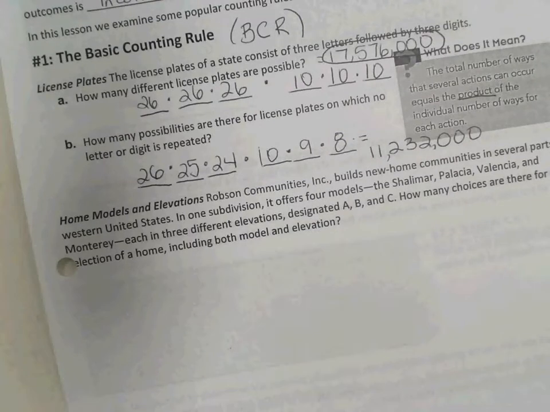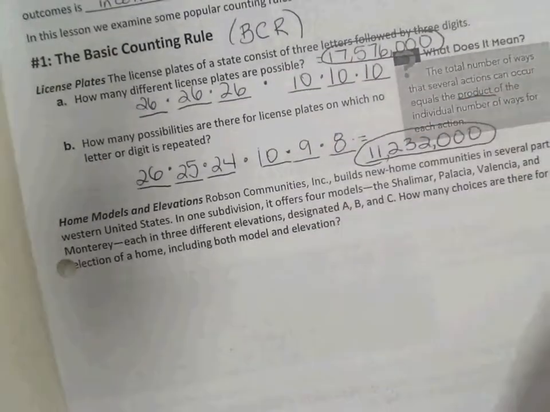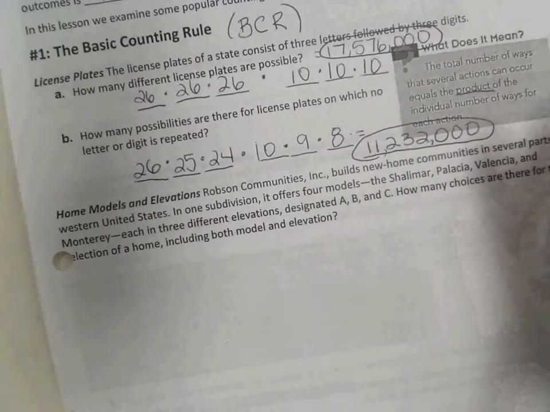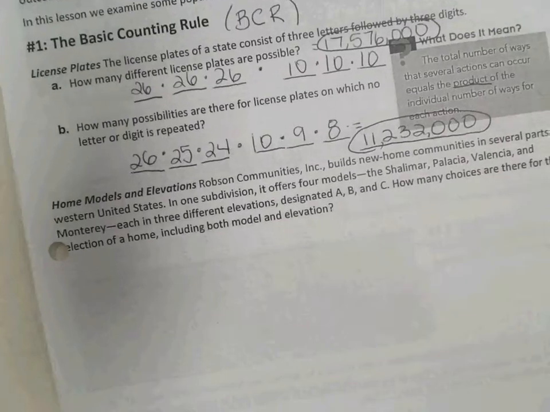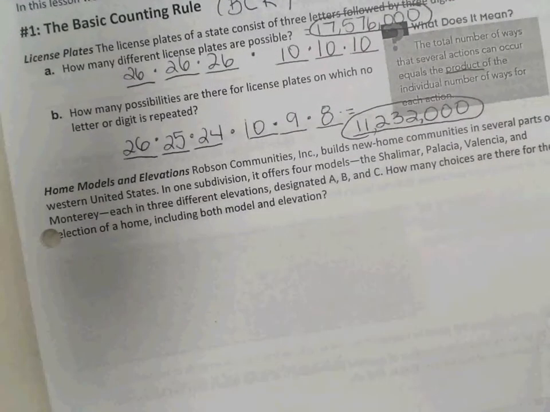Does anybody else get the same number? Great. Nice job. So this is a quick and easy way to do the basic counting rule. Sometimes it's important to have all possible outcomes actually listed out.